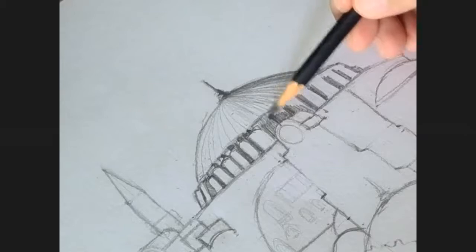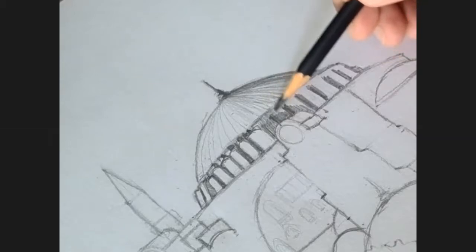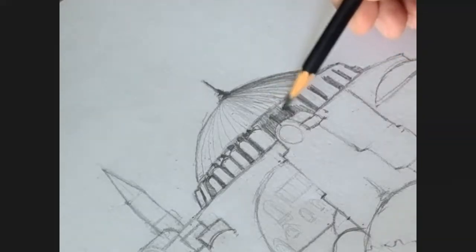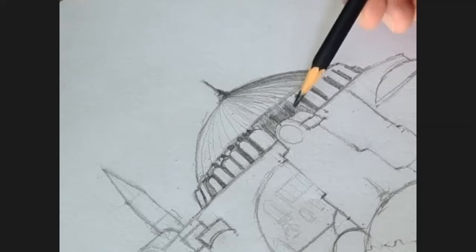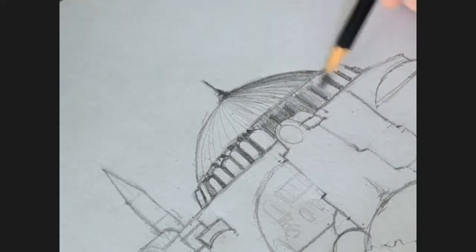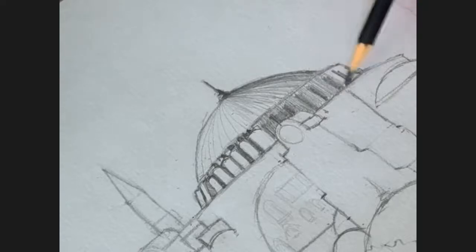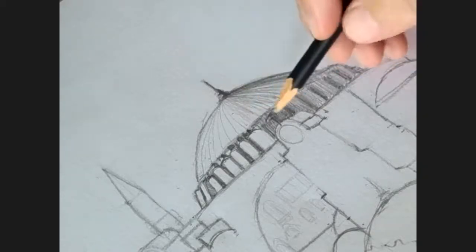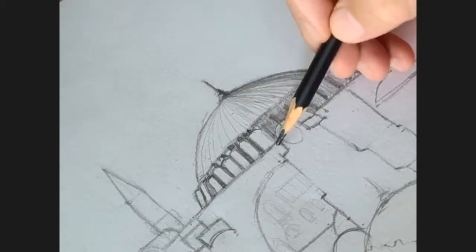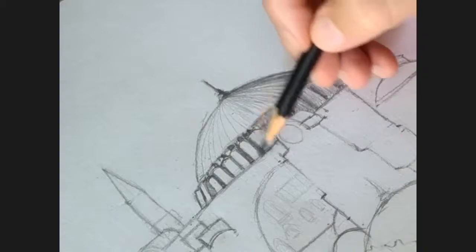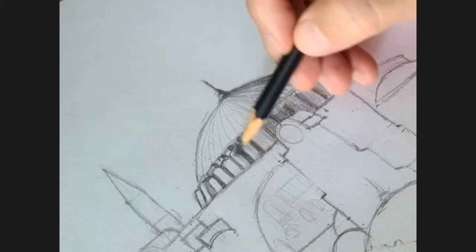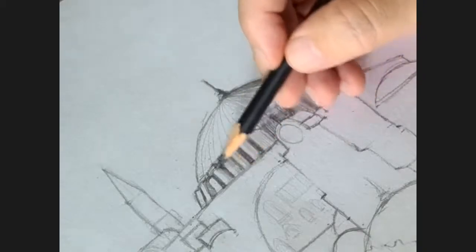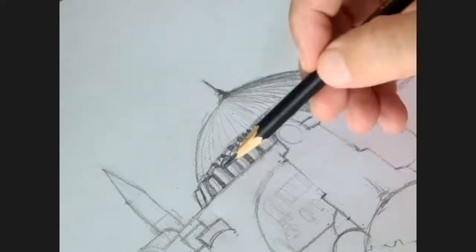So now the technique of rendering, basically, you need to gradually increase the darkness of the shadow. By doing so, we can create a tonality, some tonality effect for this area.